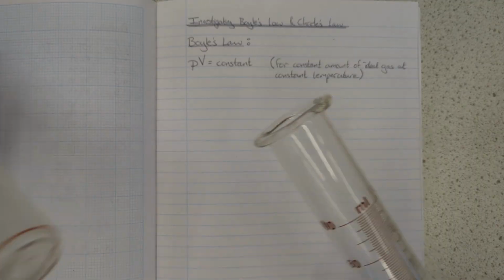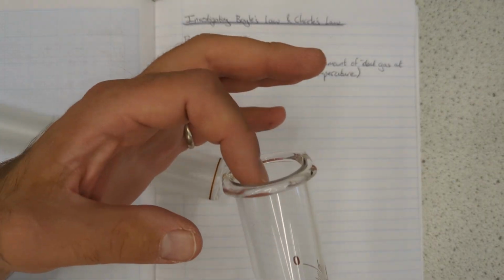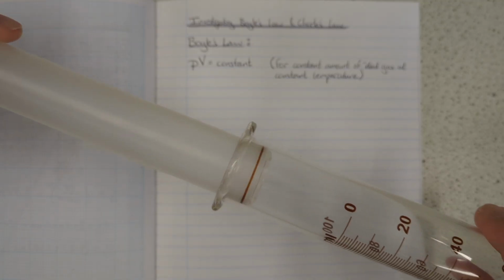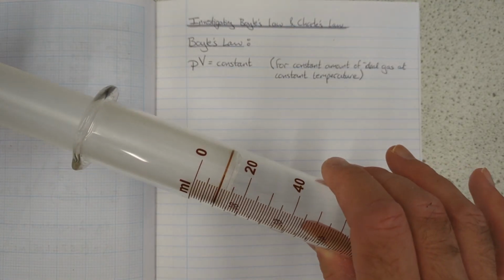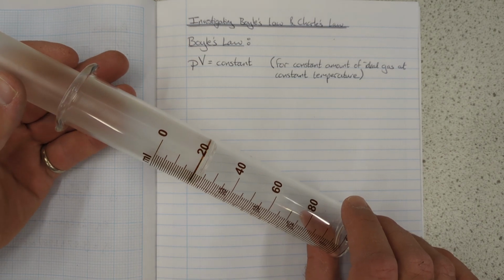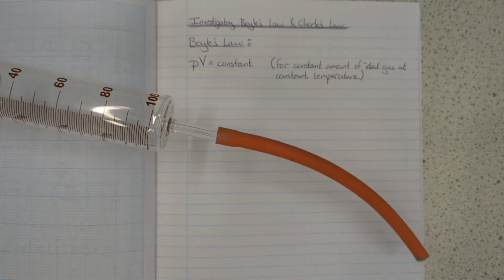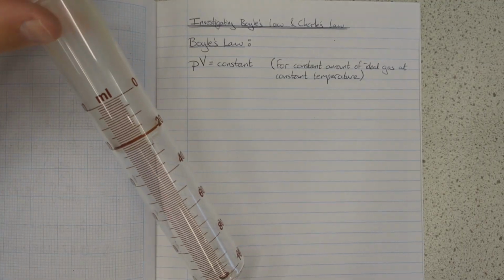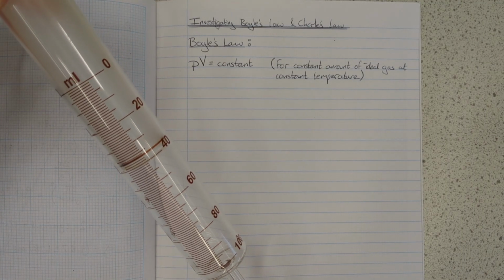This gas syringe has been chosen because it's machined so that the size of this aperture and the size of the plunger match almost perfectly. The idea being that you could have a set volume of gas at atmospheric pressure, and then you can pinch off the end of this tube and apply a force to squash the gas down.